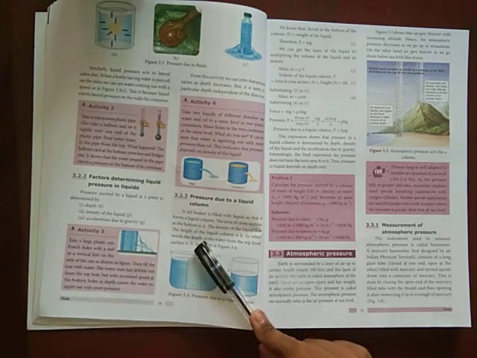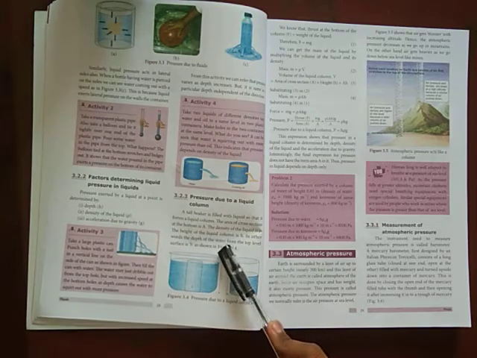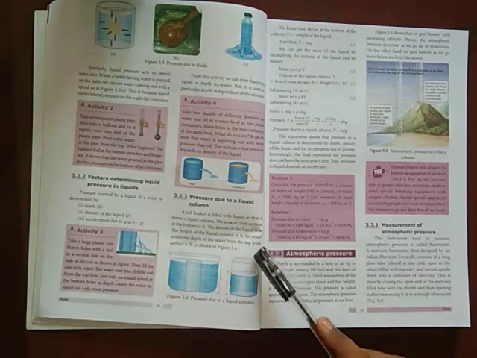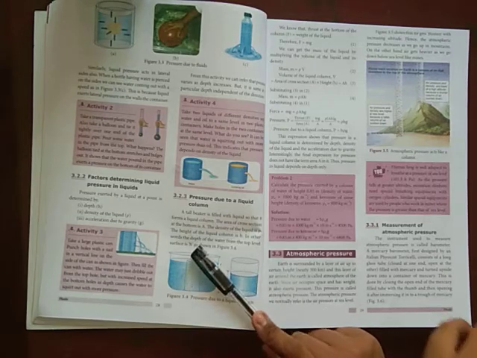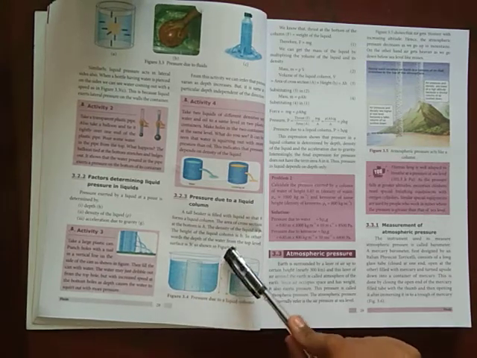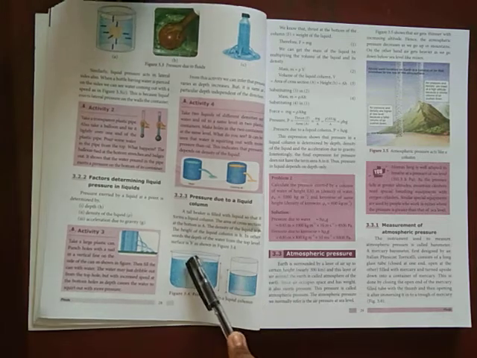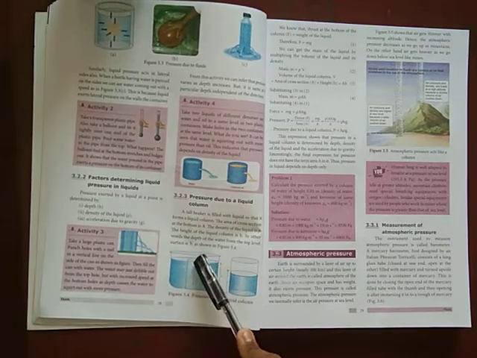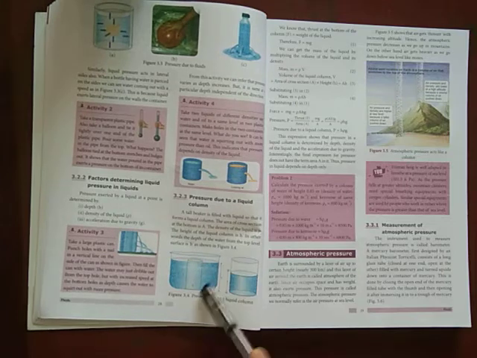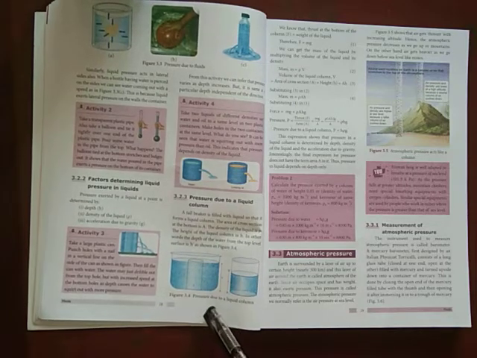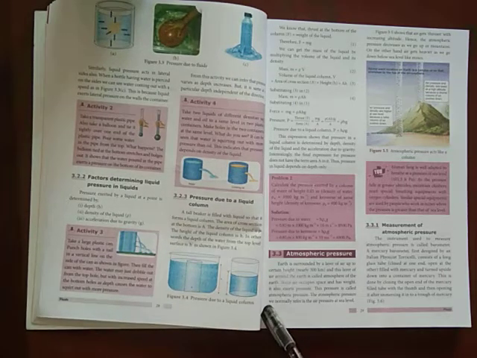The height of the liquid column is H. In other words, the depth of the water from the top level surface is H, as shown in figure 3.4.